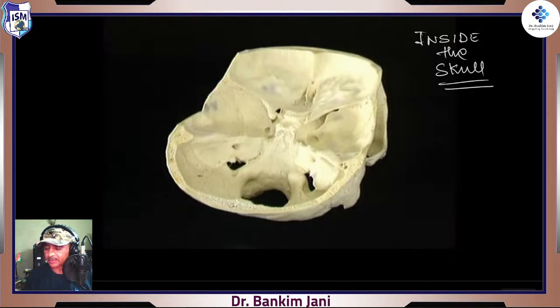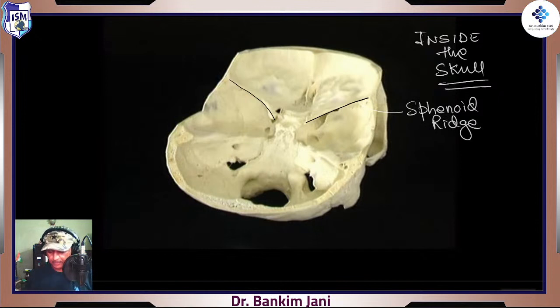Now this inside of the skull, looks wise, it is telling that yes, it is divided into three parts, right? Anterior cranial fossa, middle cranial fossa, and the posterior cranial fossa. Who is dividing it? Just by looking at it, this line is dividing it. Which bone could it be? There can be only one bone, and that is the sphenoid bone. So we'll call this the sphenoid ridge. Okay.